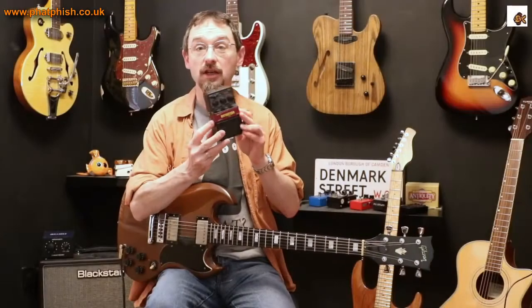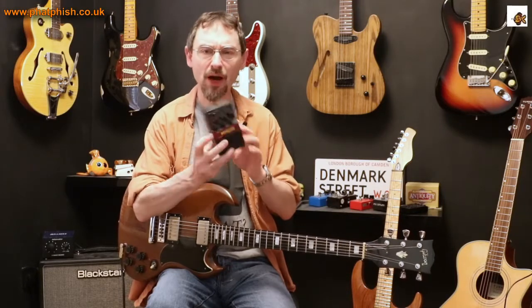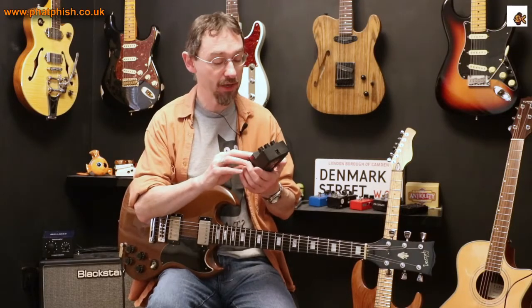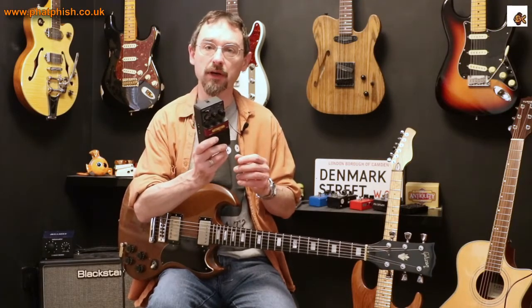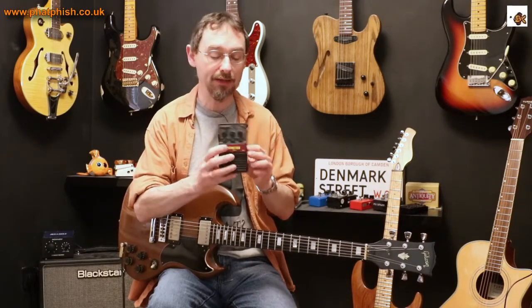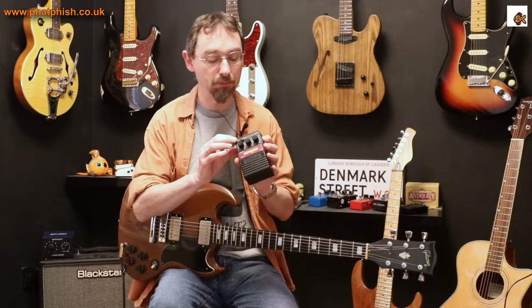So this is the Arion SDI distortion pedal. I had one of these back in the day, sold it, went without one for a very long time, but I was after a distortion pedal for a project recently, found one of these on eBay, so for old time's sake I thought I'd get one. And it's got some really cool features which I want to talk about.